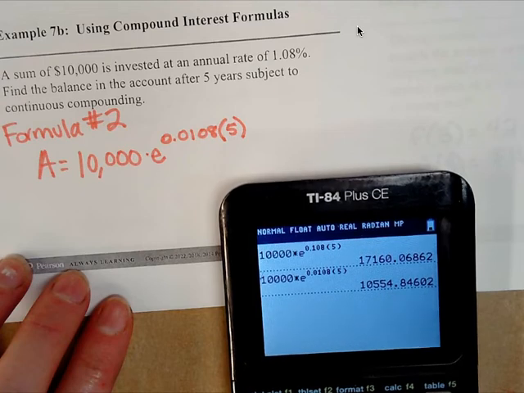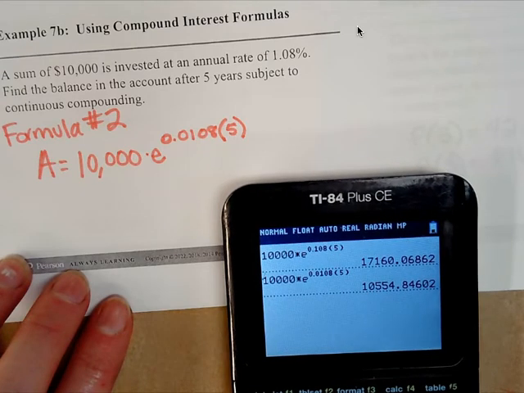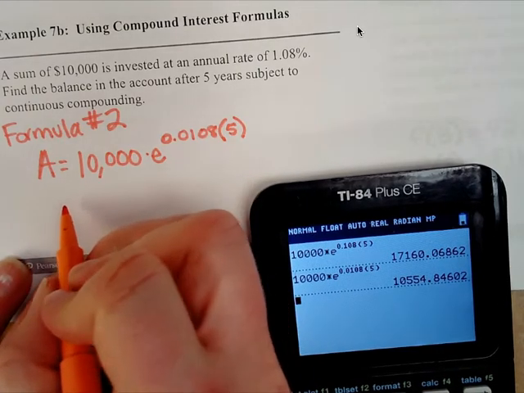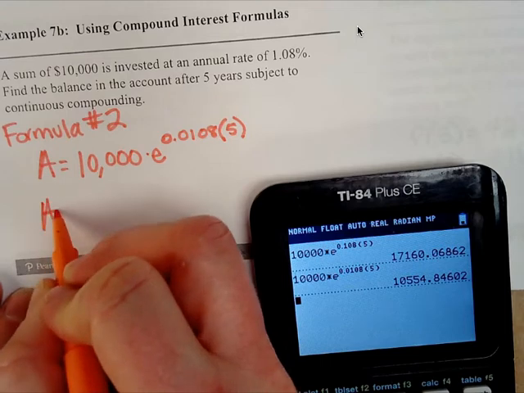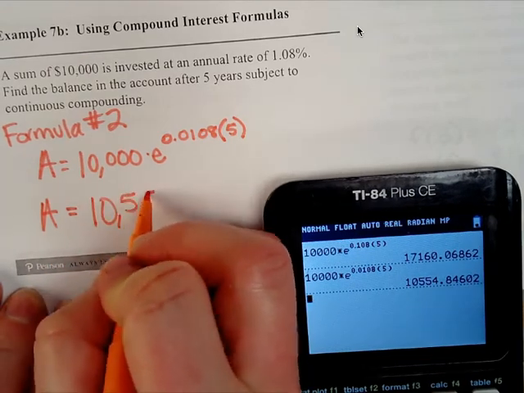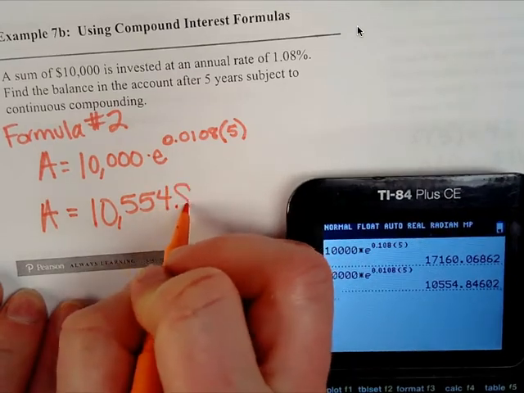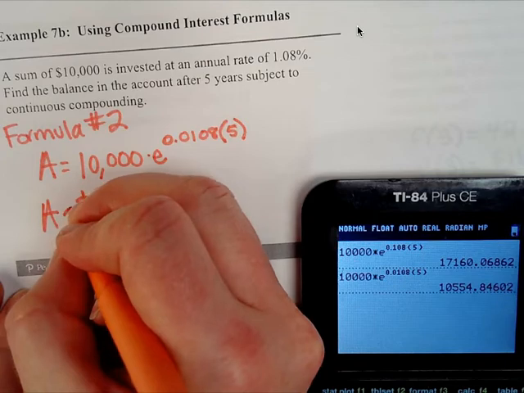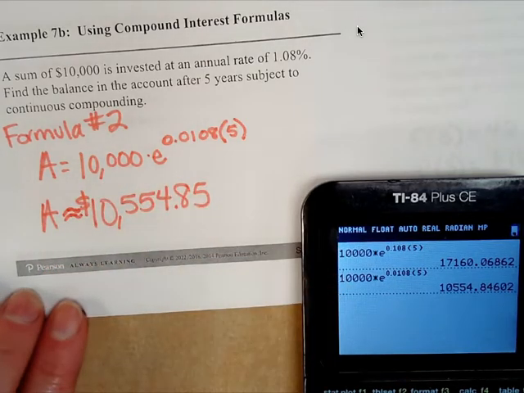A is approximately 10,000. Why don't we do a squiggly? Oh, we should have.